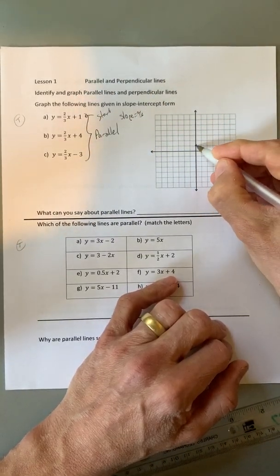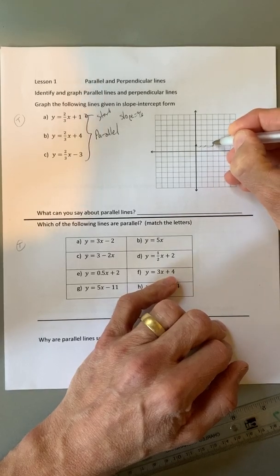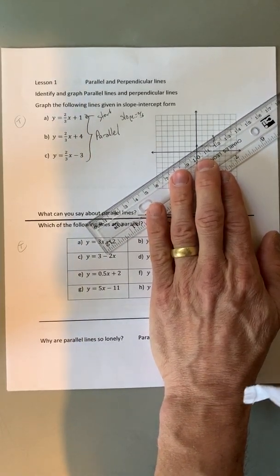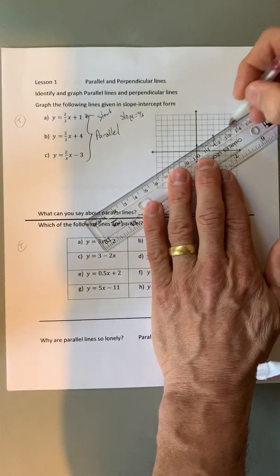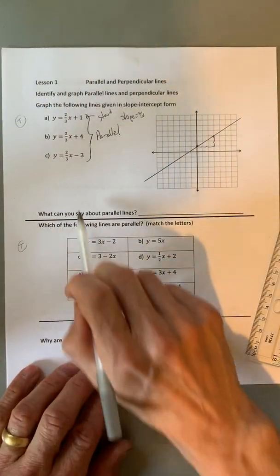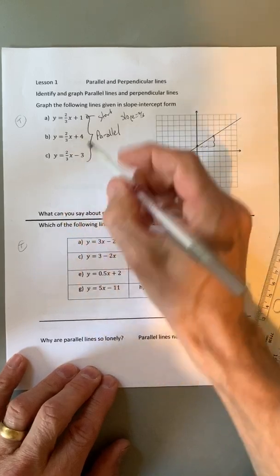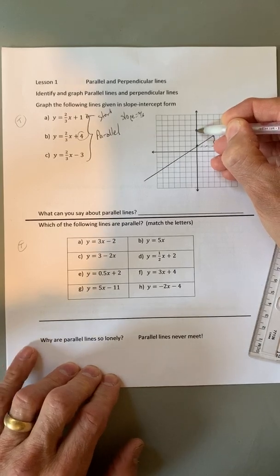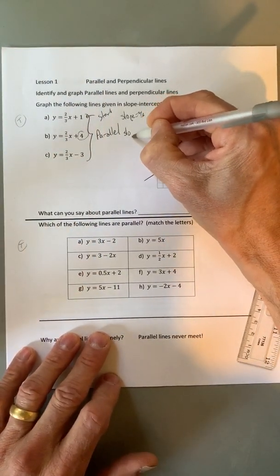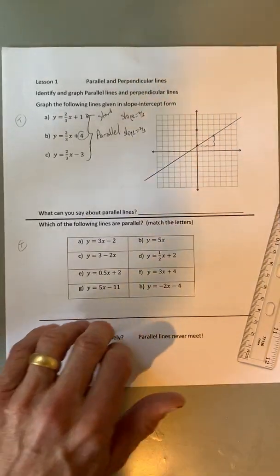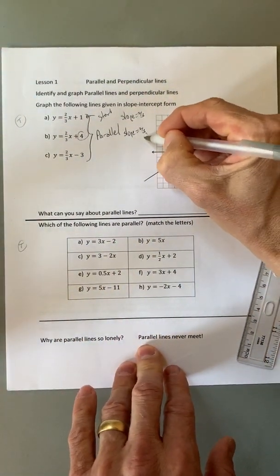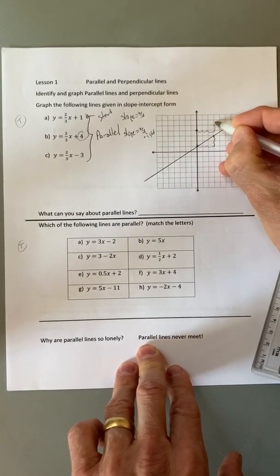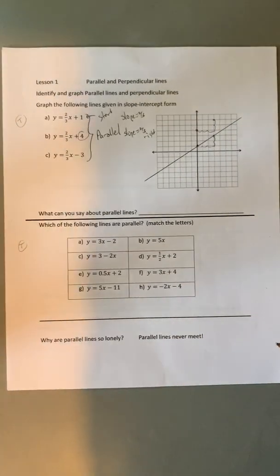So that means we go to the right 3, 1, 2, 3. We go up 2, 1, 2, put a dot there. Get your ruler. Draw a straight line. Now if you look at equation B, our start is 4. So now we go 1, 2, 3, 4. Okay, there's our start. But now something neat. The slope is 2/3. So we again go to the right, the bottom number, 1, 2, 3. We go up 2, 1, 2, and we draw a straight line.